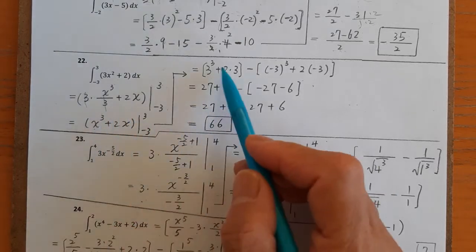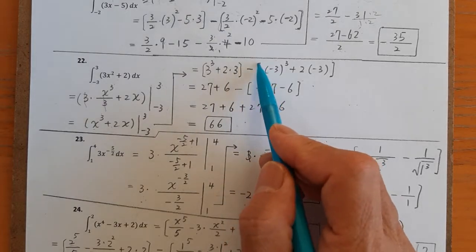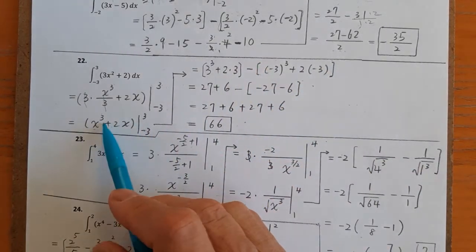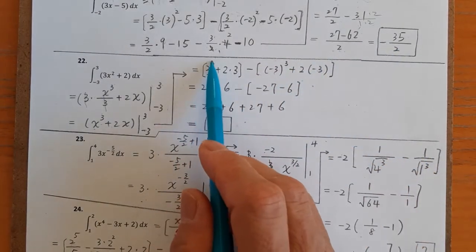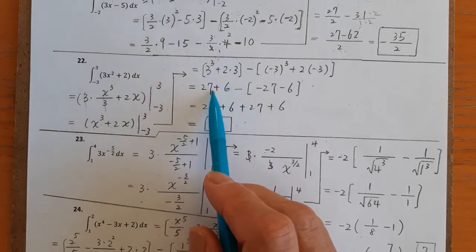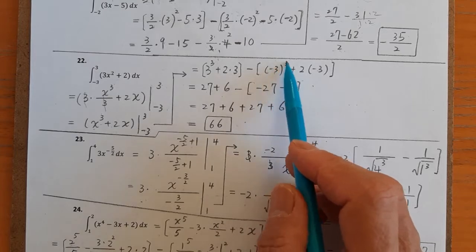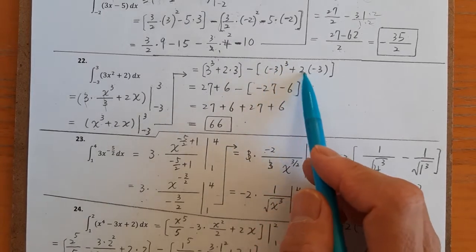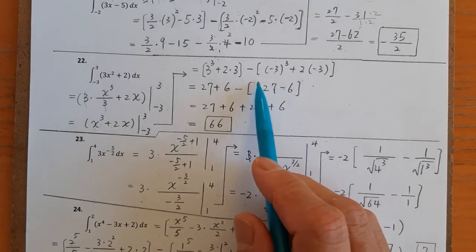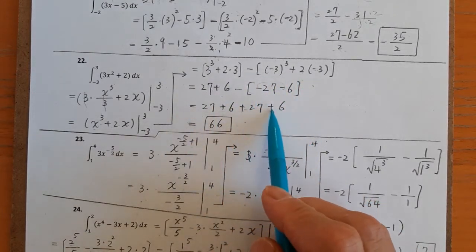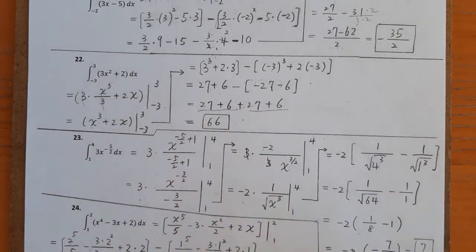So plug in 3, get 3 cubed plus 2 times 3. Minus, and put the bracket. Plug in negative 3: negative 3 cubed plus 2 times negative 3. Then 3 cubed is 3 times 3 times 3 is 27, plus 2 times 3 is 6. Minus, put the bracket. Negative 3 cubed is negative 27. 2 times negative 3 is negative 6. Remove the bracket, becomes plus 27 plus 6. You can see this one is equal to this one. Add together is 66.